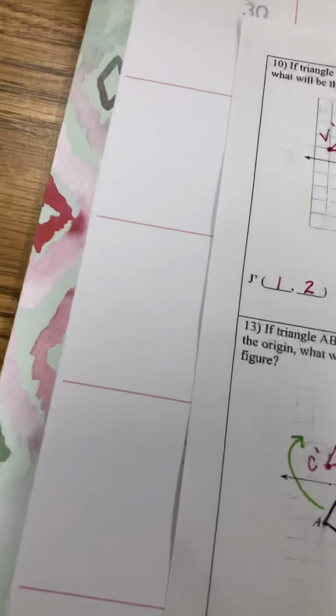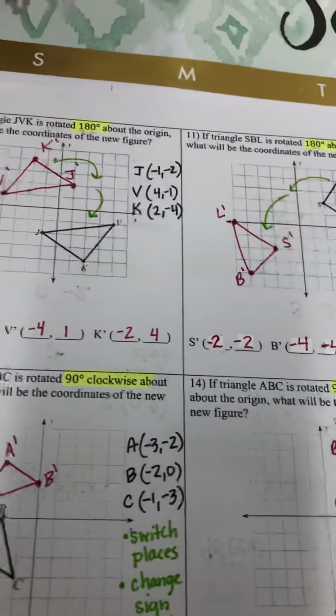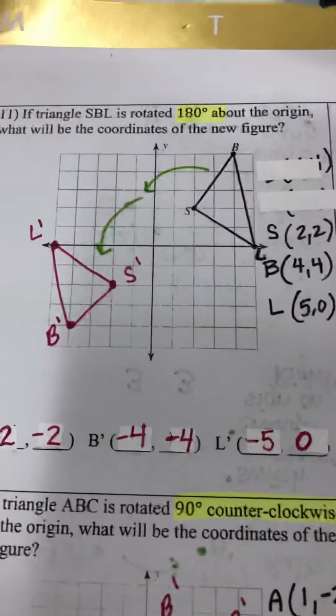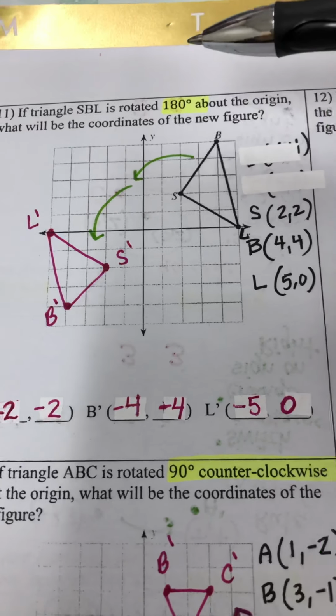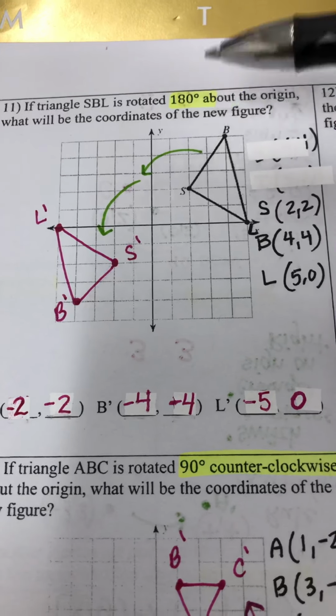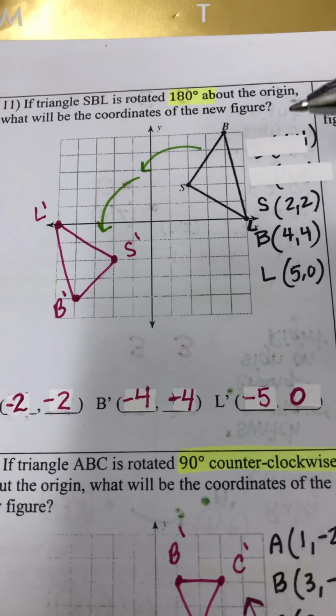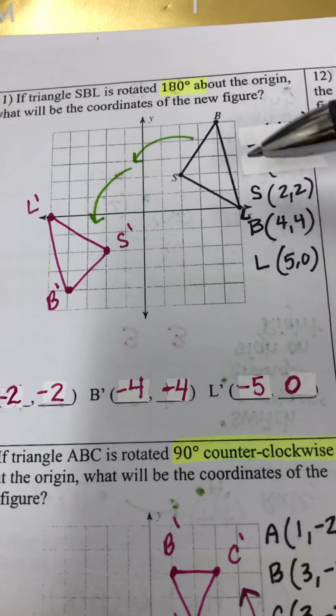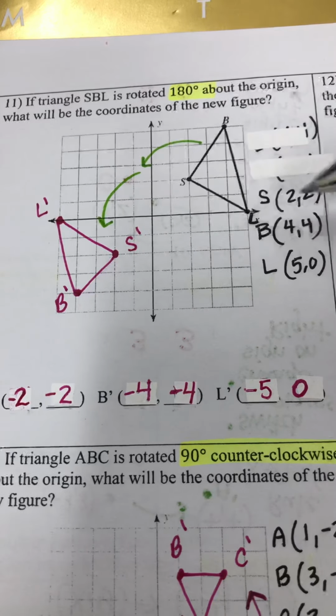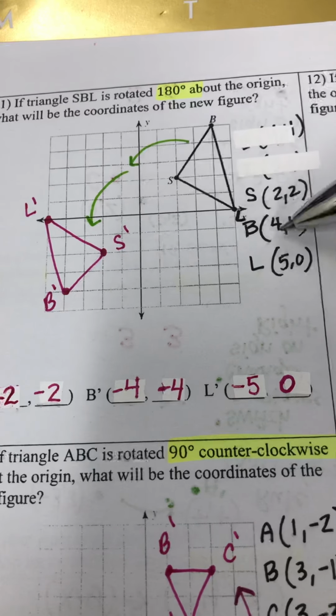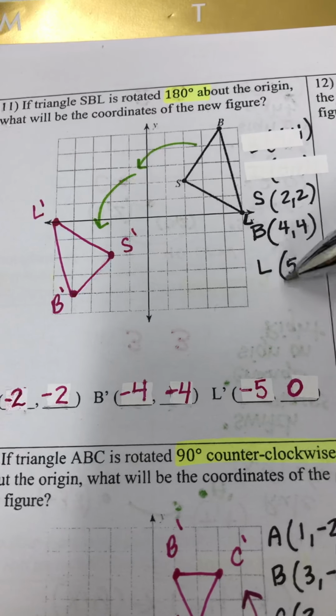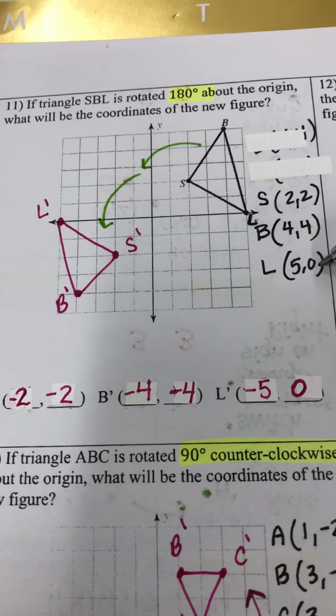All right, on the back, I'm gonna go ahead and walk you through one of these. So let's do one at the top and then we'll do one at the bottom. All right, so number 11, it was a 180-degree rotation. So I started off and I just wrote down the original ordered pairs. I found the original ordered pair for S, which was 2, 2, B was 4, 4, and L was 5, 0. And then I applied the rule.